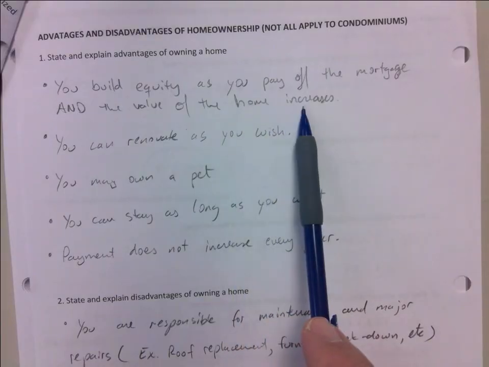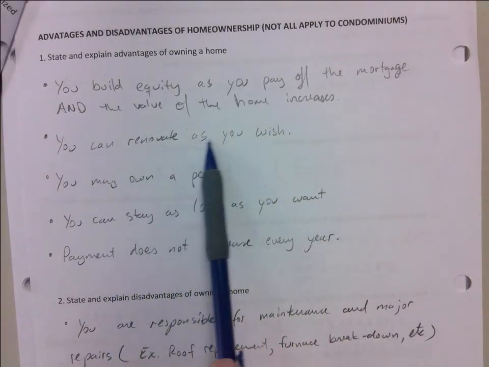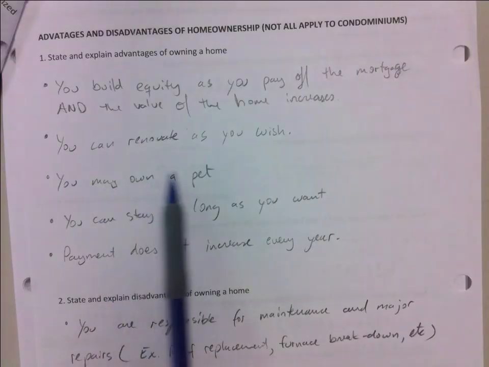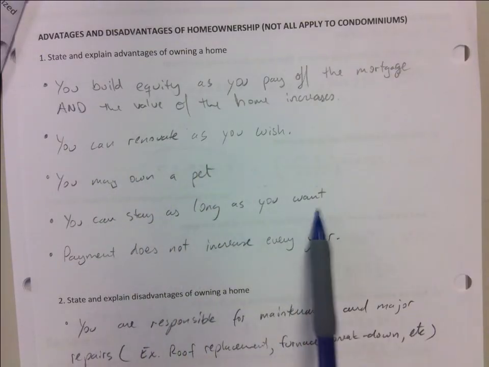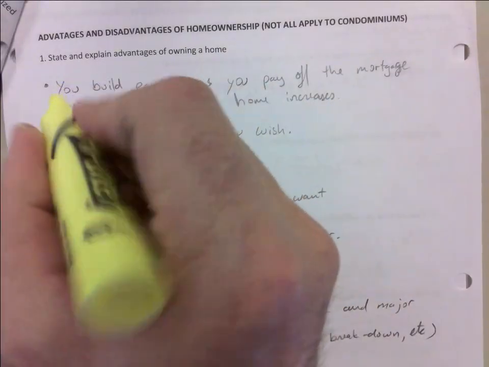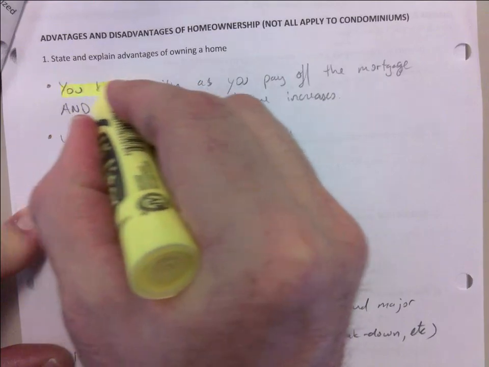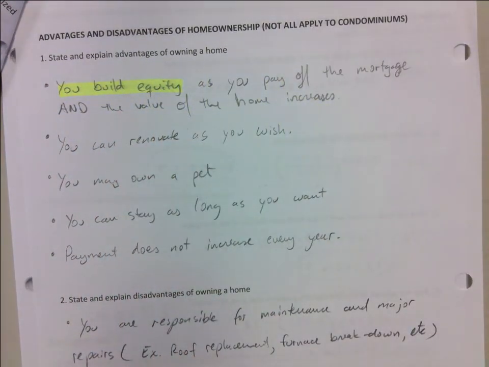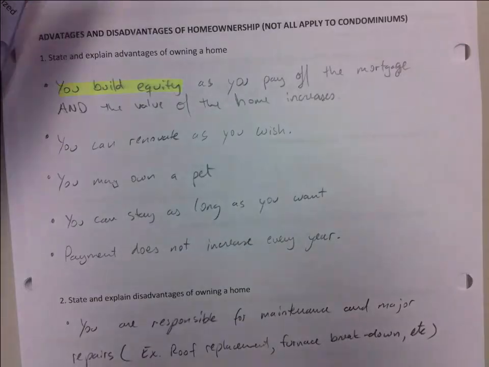The value of your home increases. You can renovate as you wish. You may own pets. You can stay as long as you want. Payment does not increase every year. Equity is the big one here. If you own, then you build equity. The amount of value in the home grows, and so does your equity.